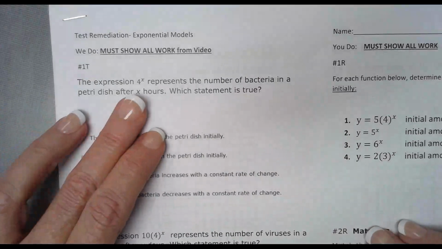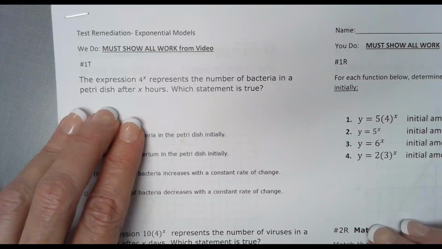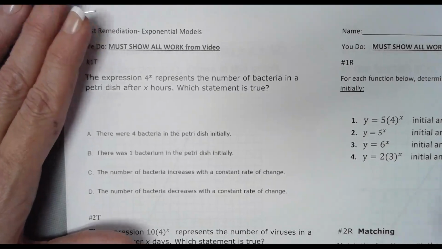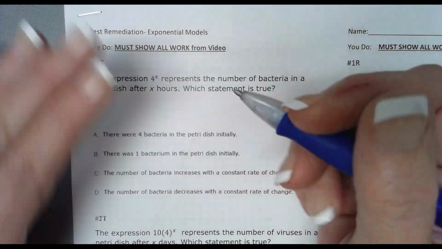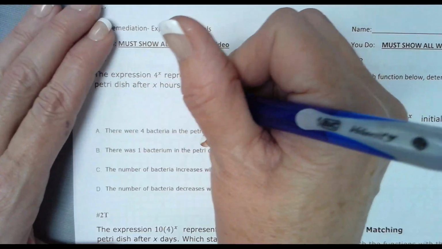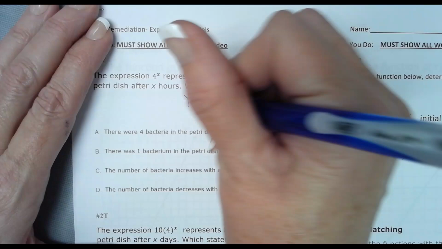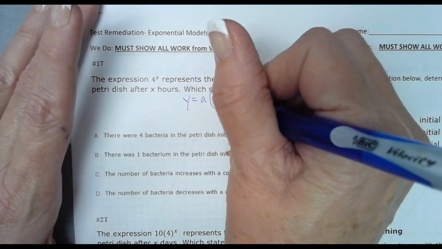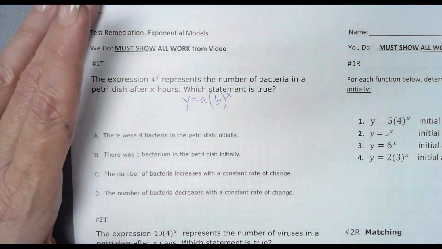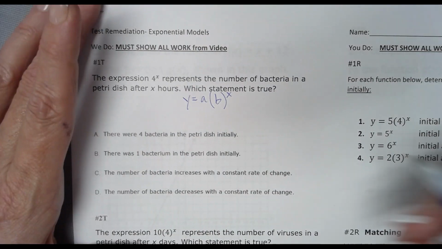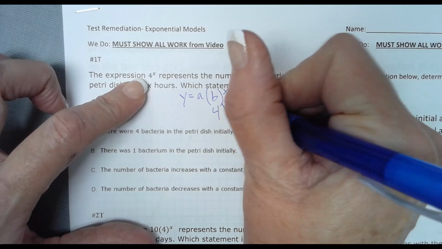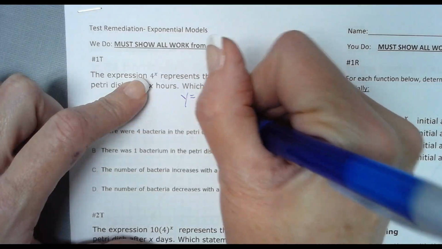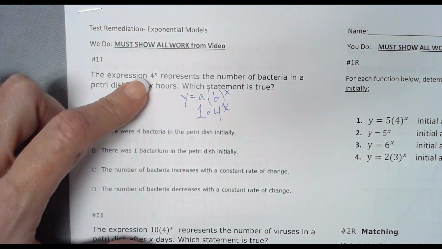It says the expression 4 raised to the x power represents the number of bacteria in a petri dish after x hours. Which statement is true? Well, first thing that we've got to realize, and again, I apologize, my thumb is kind of messed up, so I'm going to try to read. With an exponential, the form is a times parentheses b raised to the x power. So if I put this here, notice the a is missing, and when the a is missing, that is an understood 1.